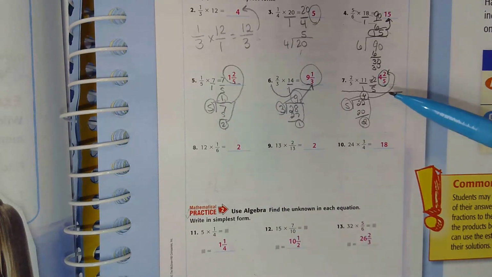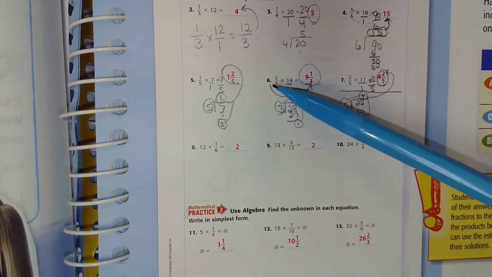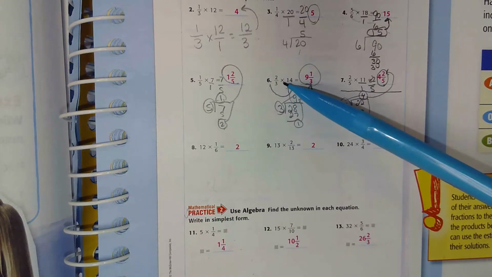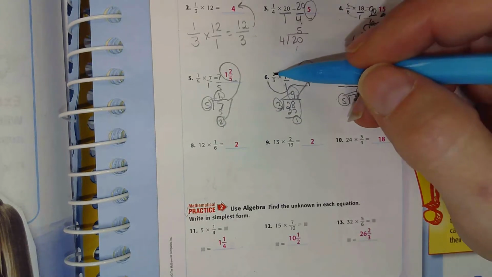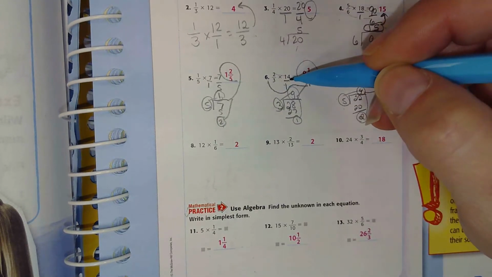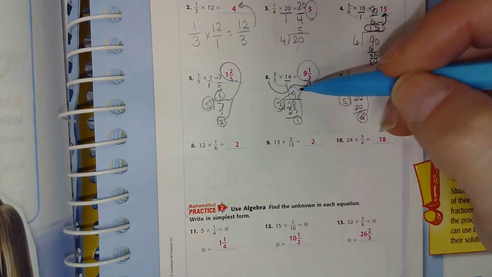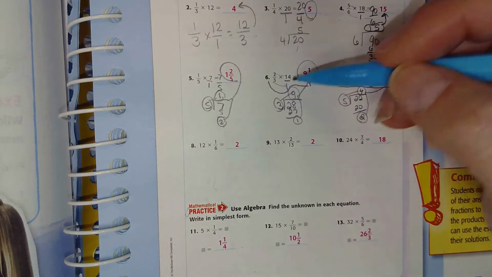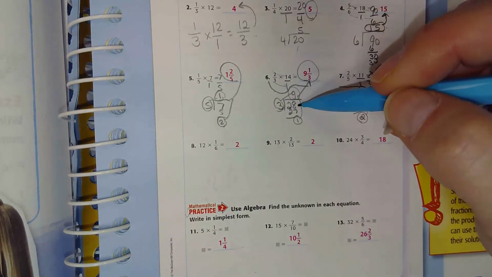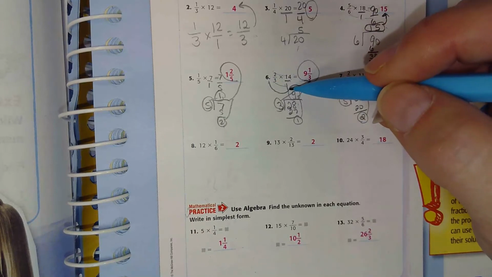That's the final answer. 2/3 times 14. Put the 14 over 1 because you're multiplying, so you must have all fractions. There we go. Once you have them all fractions, since you're not adding and subtracting, you just go straight across. You do not get common denominators when you multiply. 2 times 14 is 28. 3 times 1 is 3.